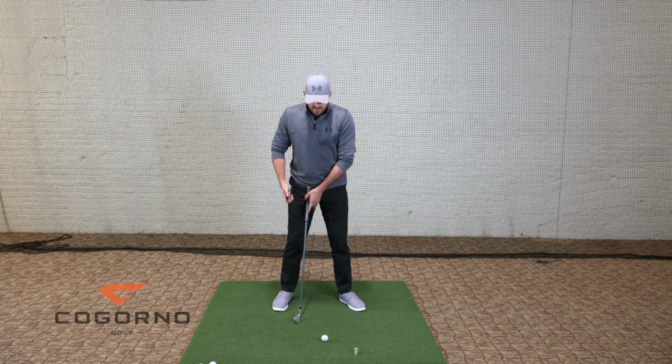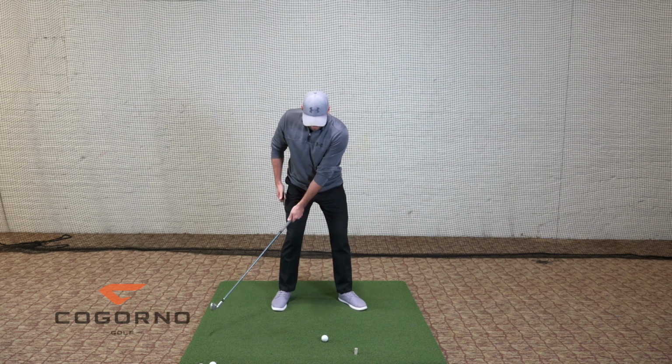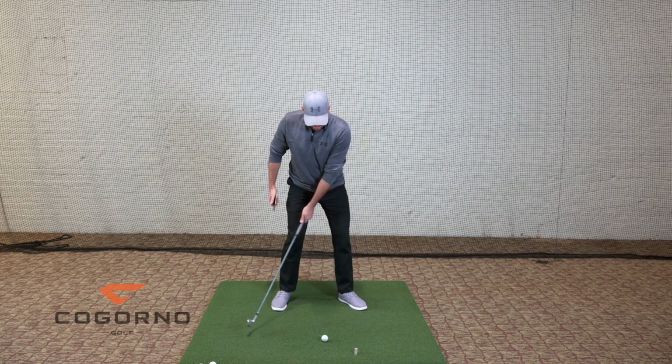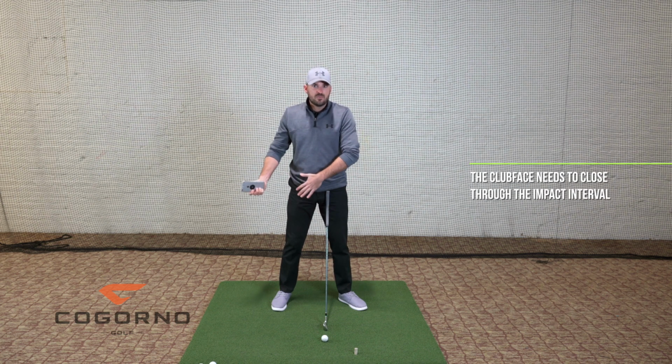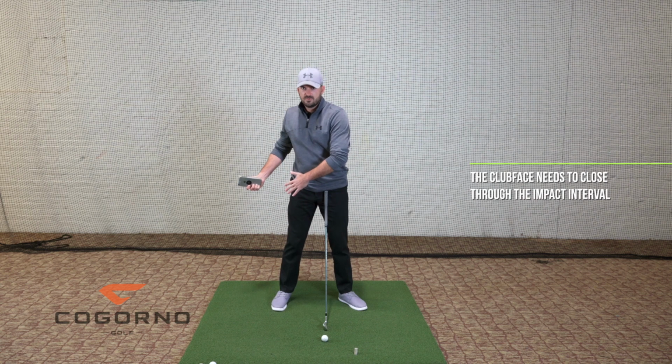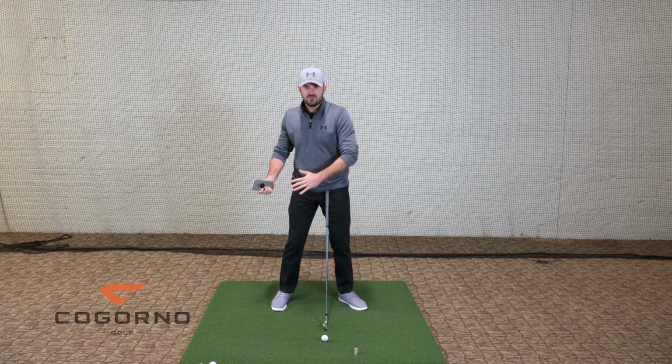Now, of course, if I did that with a club and I just did from here to here, here to here, I take the loft down, I'm going to hit it more solid, but most of you still need to learn to close the club face. And the club face needs to close some through the impact interval. No matter who you are, it needs to close through the impact interval.